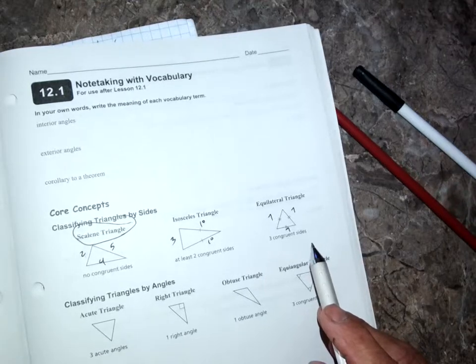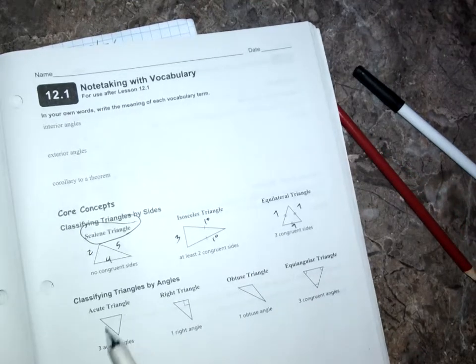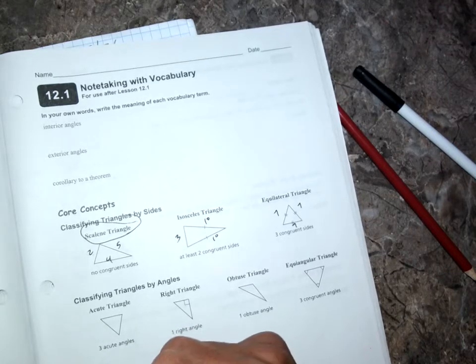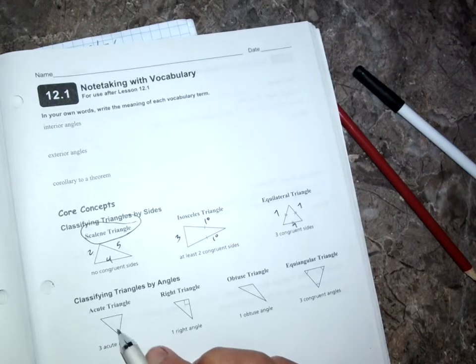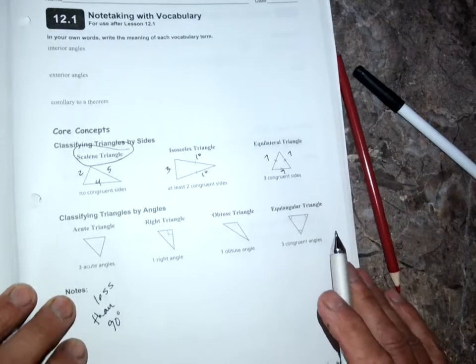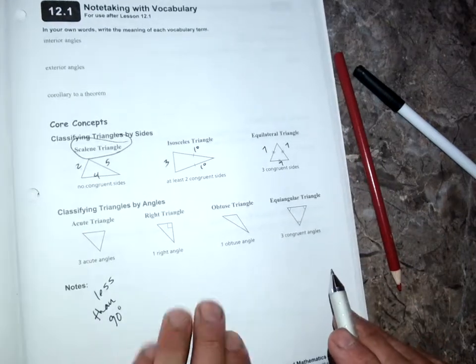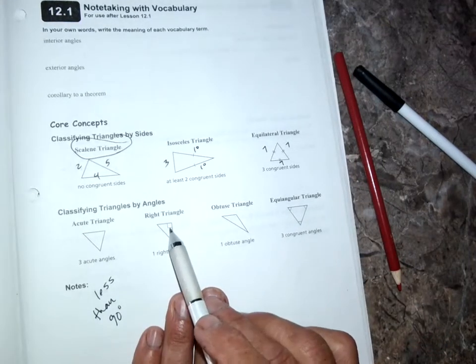And then we can classify them by their angles. Okay, so if I look at these angles, and I know a little bit about the size of angles, all of these look like they're less than 90 degrees, okay? None of these angles look like they're more than 90 degrees, so that makes this one an acute triangle.